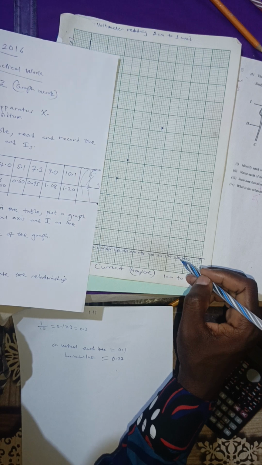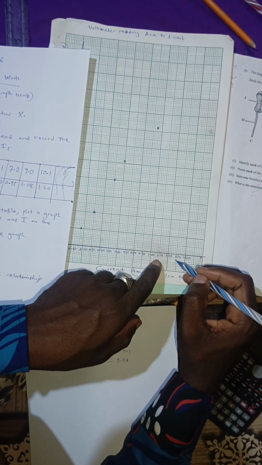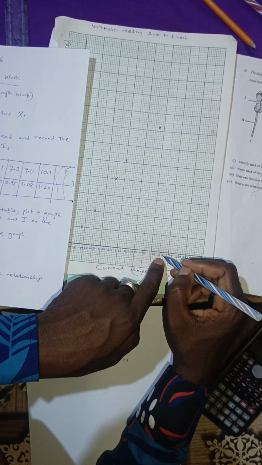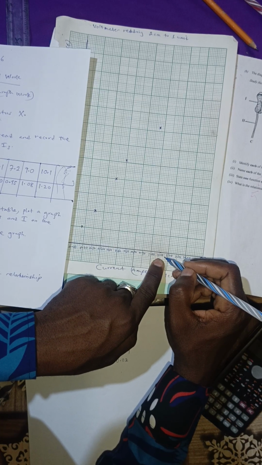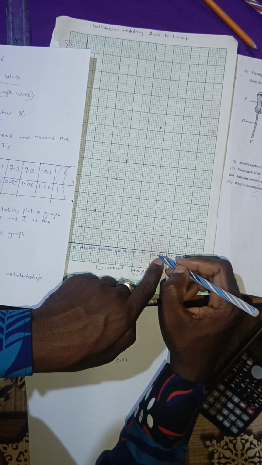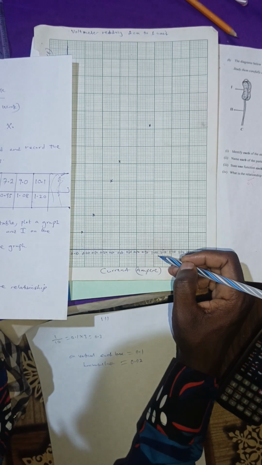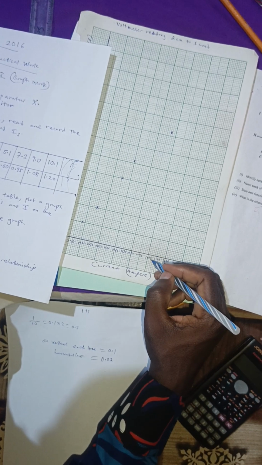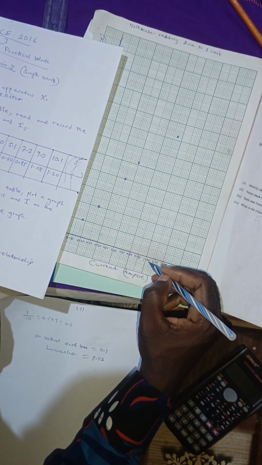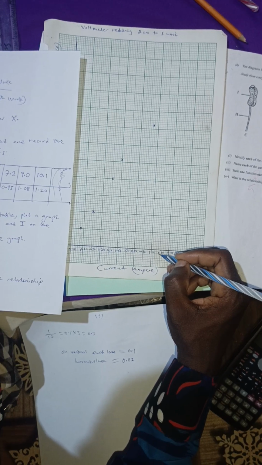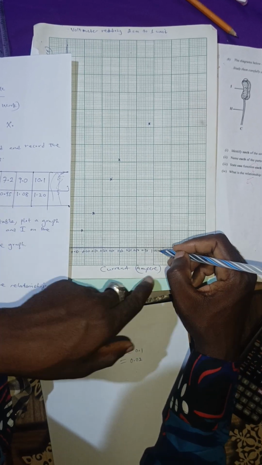So we look at it, 1.08. So here we have 1.0, we have it here, then we have 1.08 will be around here.